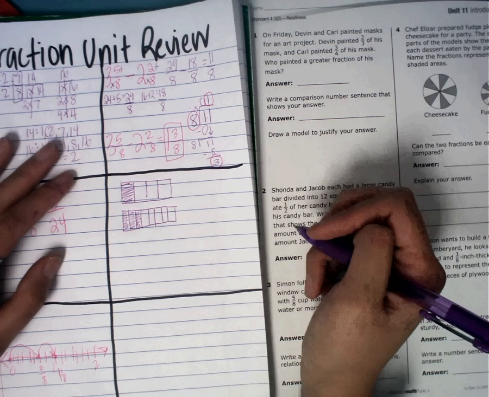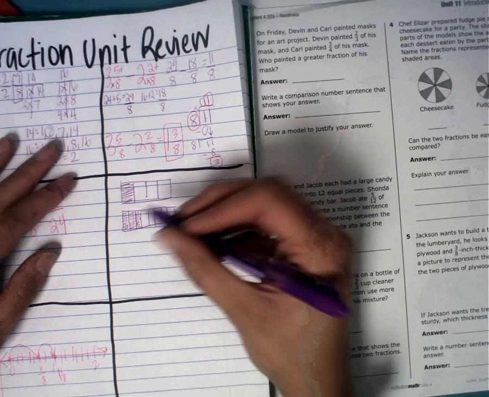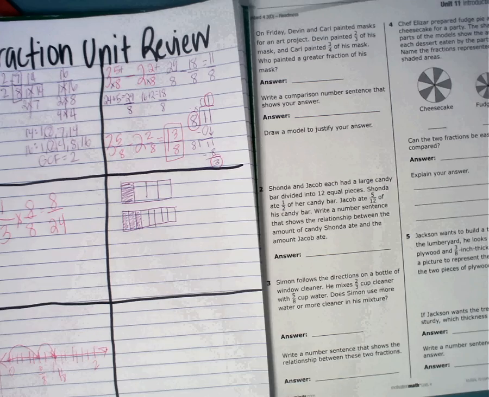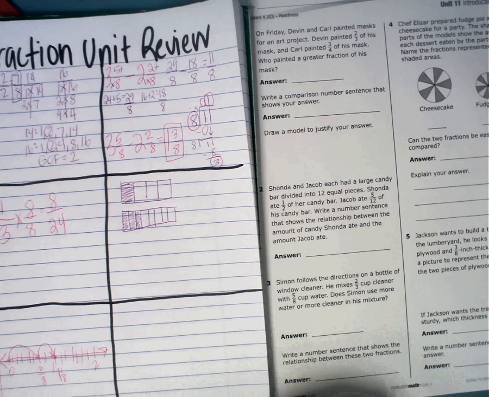Well, how many eighths is equal to 1/4? 2, so which one's going to be bigger? The 3/8, right? So it says if Jackson wants the tree fort to be sturdy, which thickness should he buy? Well, what do you think?